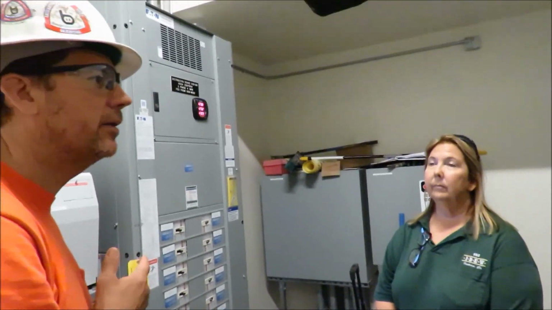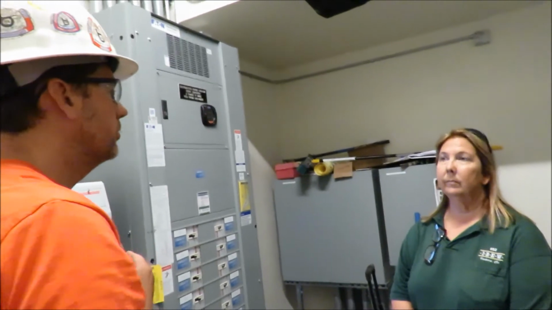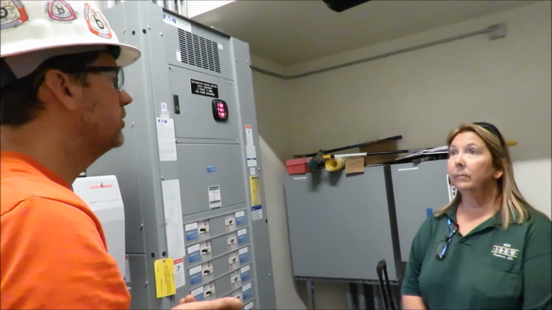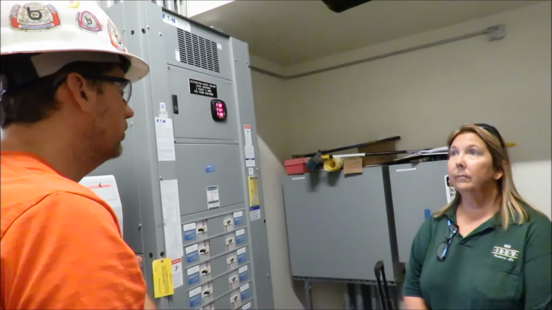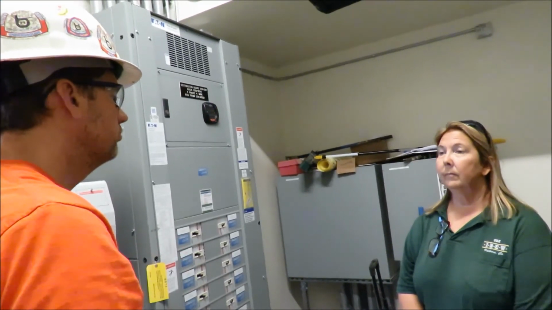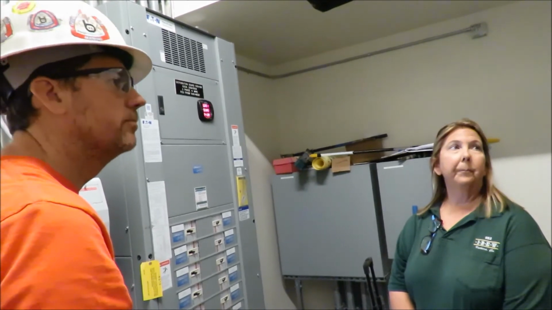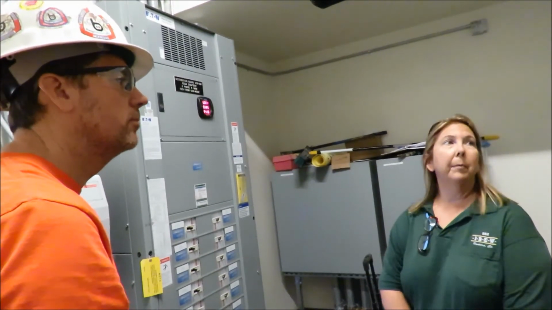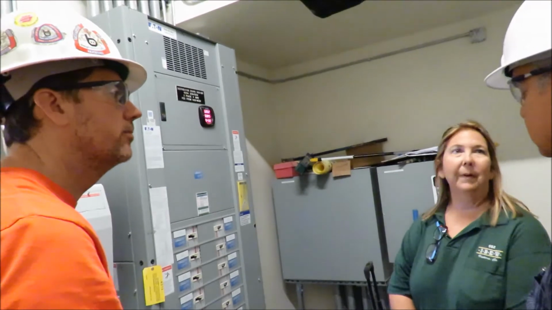I think they put in some batteries in there. Okay. So you have it for the inverters and fire alarm panel. Okay. All on a PM program. Yeah, put it on the PM program.